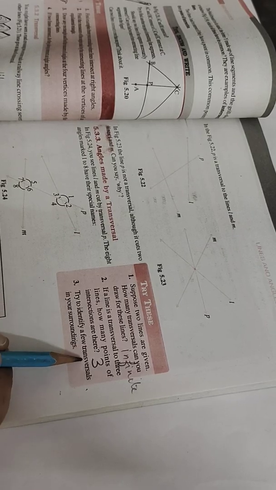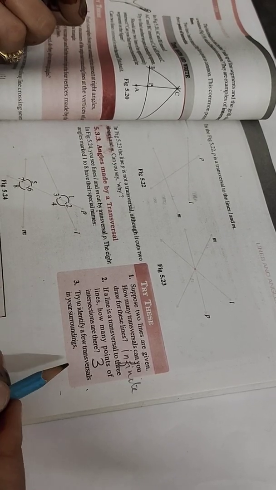Try to identify a few transversals in your surroundings. This is just a practical question, that you can see the different transversals around you. You can see the rods of the window, they are also transversals, and also if you have seen a ladder, in there also you can find an example of a transversal, and you can think of more also.